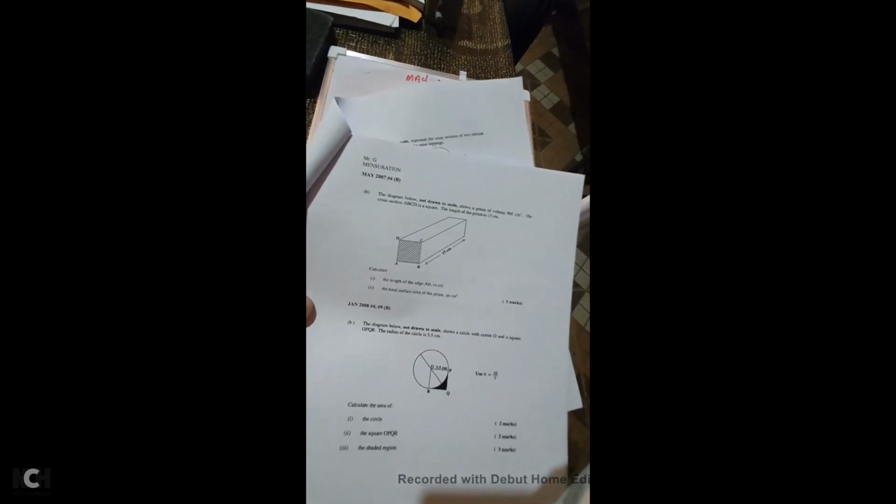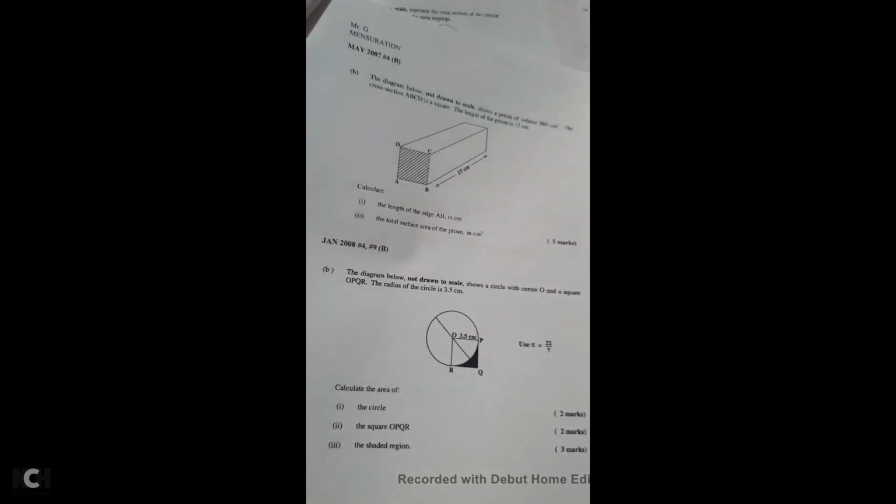Right, so let us look at May 2007. This is a question similar to the one that we got before, right? In this case, we are asked to find the length of the edge AB in centimeters and then the total surface area of the prism in centimeters squared. So let's see what we are given here.